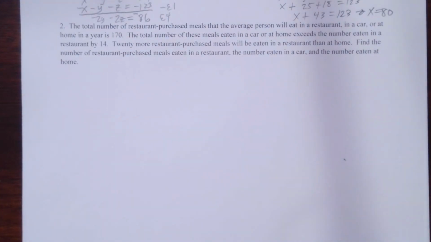All right, it says the total number of restaurant purchase meals that the average person will eat in a restaurant, in a car, or at home in a year is 170. So you go to the restaurant, you purchase a meal, you could eat it in 3 places: in the restaurant, in a car, or at home. The total number of these meals eaten in a car or at home exceeds the number eaten in a restaurant by 14. 20 more restaurant purchase meals will be eaten in a restaurant than at home. Find the number of restaurant purchase meals eaten in a restaurant, the number eaten in a car, and the number eaten at home.